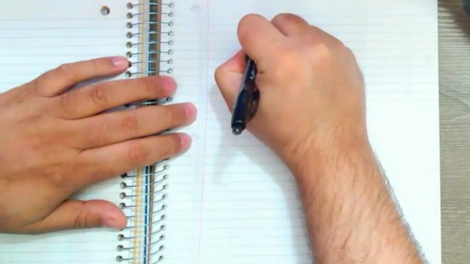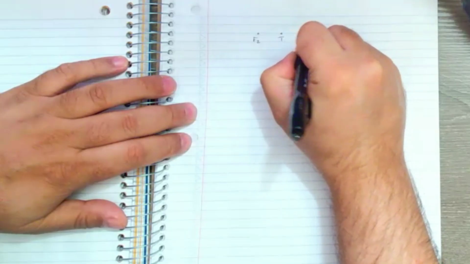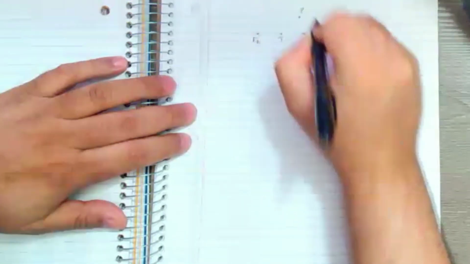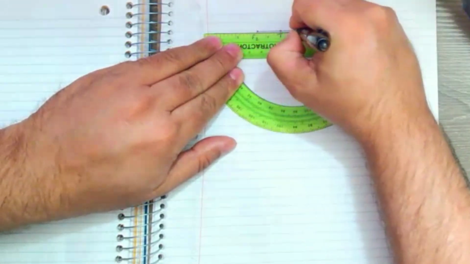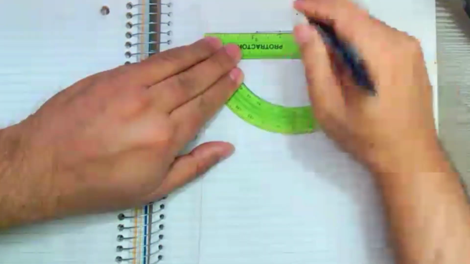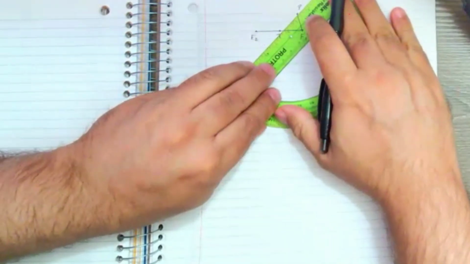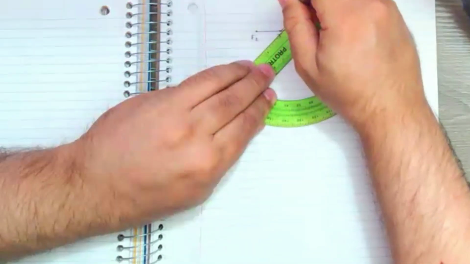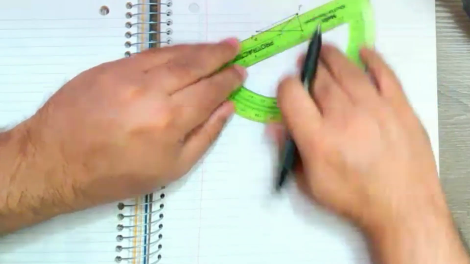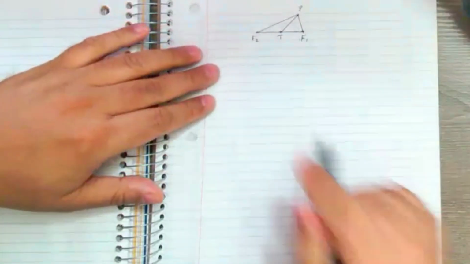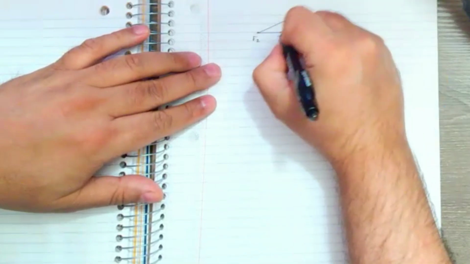So let me recreate the triangle. So angle TPF1 is alpha and angle TPF2 is beta.